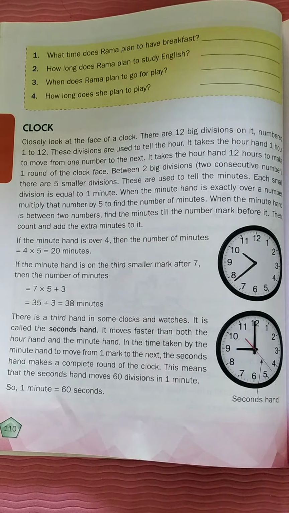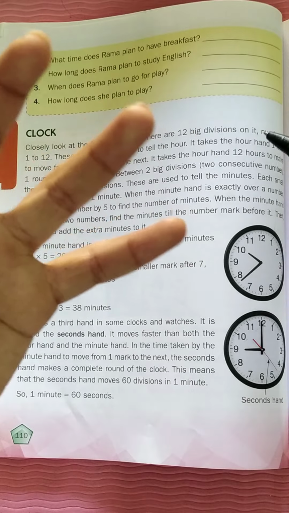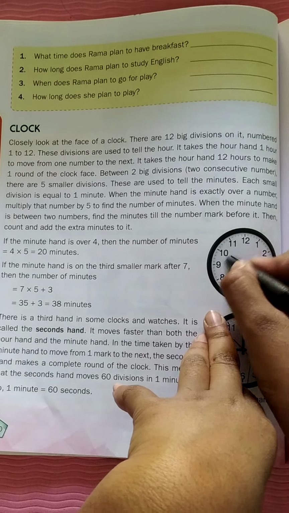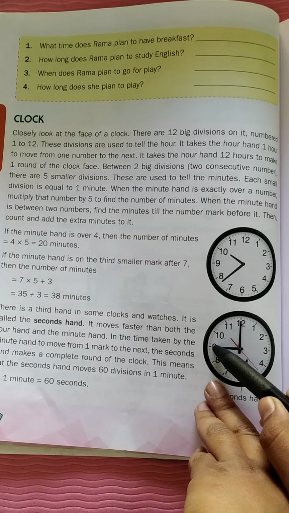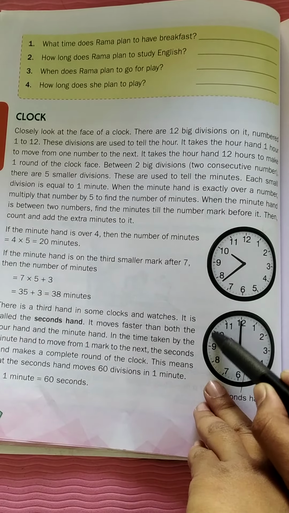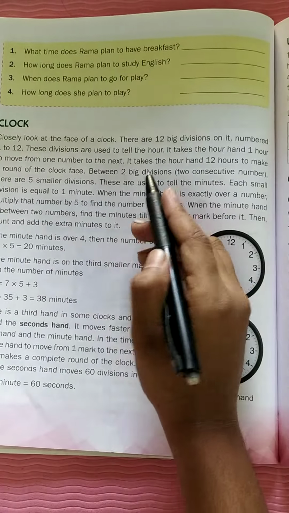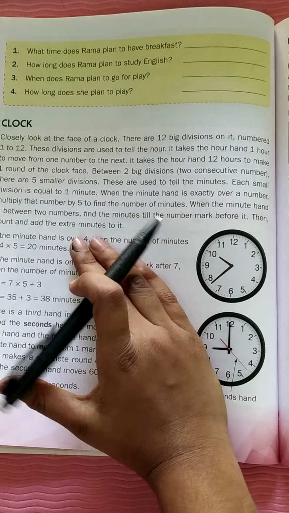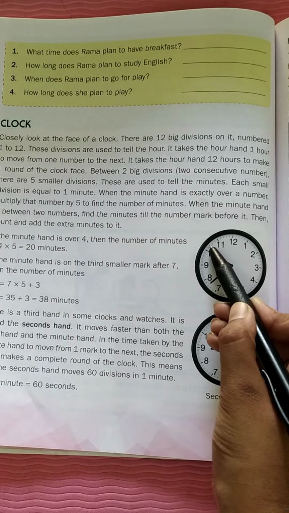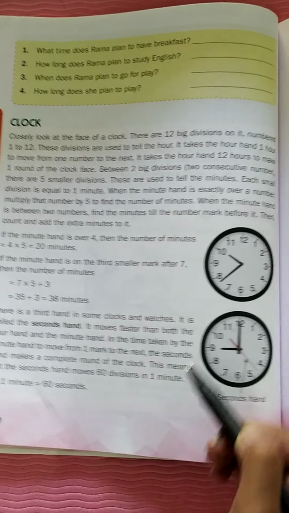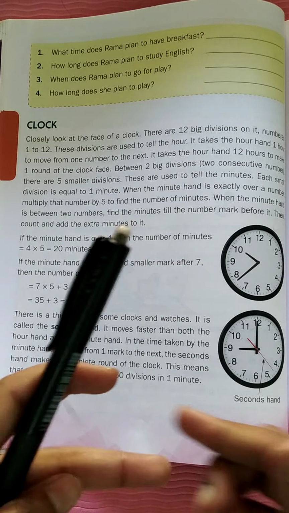Between two big divisions, two consecutive numbers, there are 5 smaller divisions. So if 9 and 10, you see, these are big divisions and these are smaller divisions. So between them are 5. These smaller divisions are used to tell the minutes.